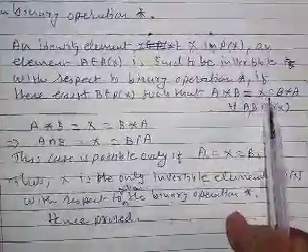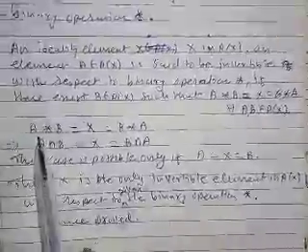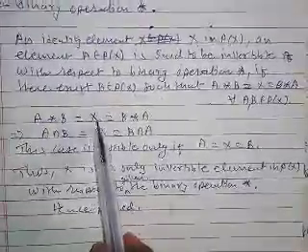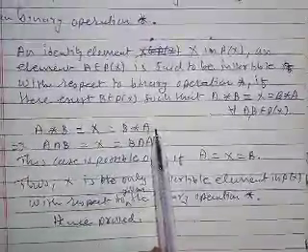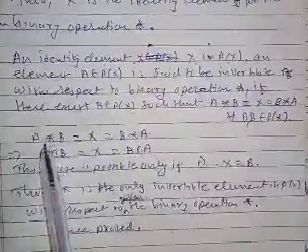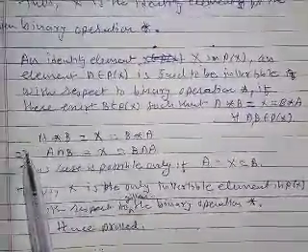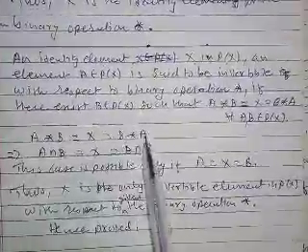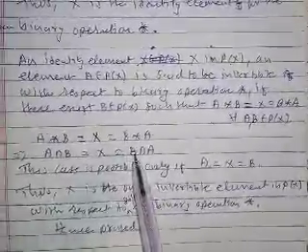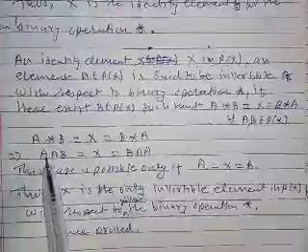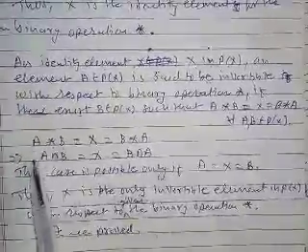So what do we prove? We have to prove this. So let's write A star B is equal to X is equal to B star A. What is our star function? Intersection. So this implies A intersection B is equal to X is equal to B star A is equal to B intersection A. Why have I written A intersection B is equal to X? What is common in between? Intersection X.